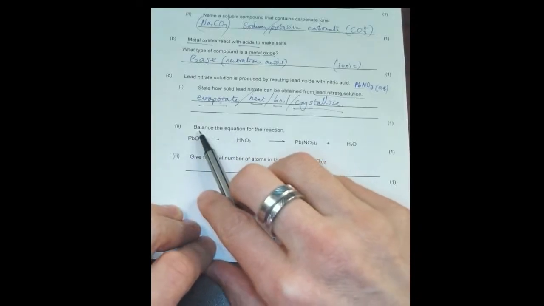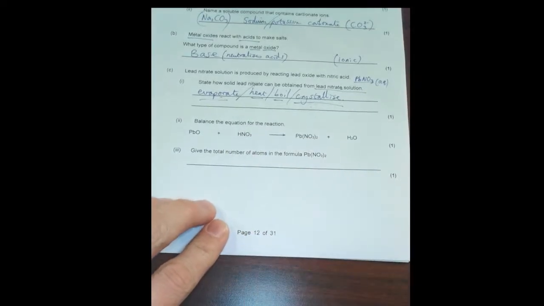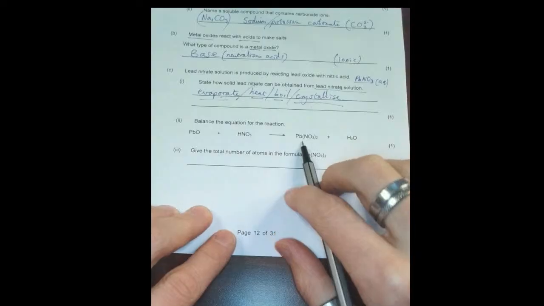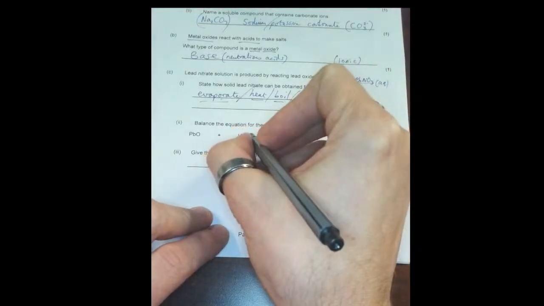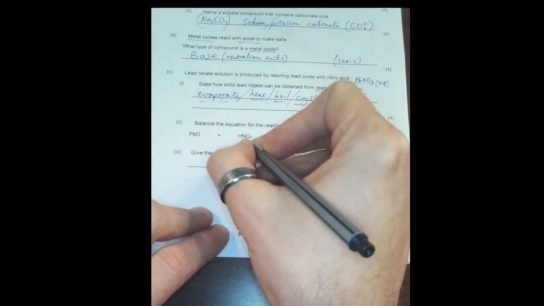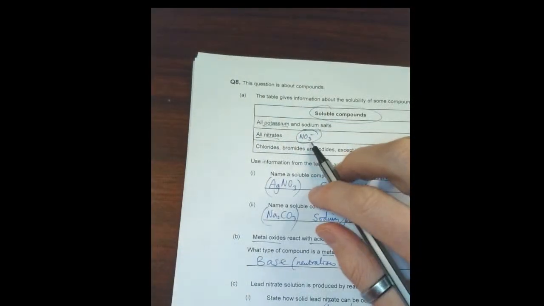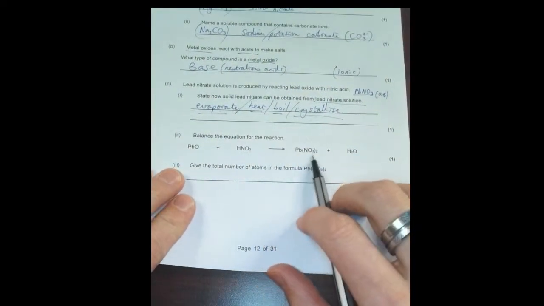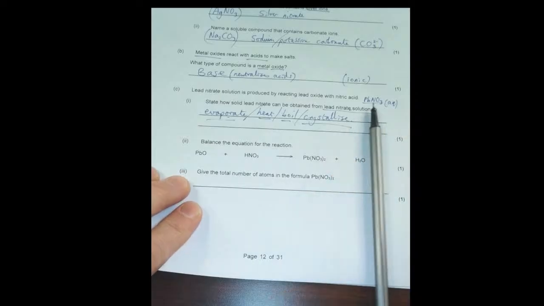I don't even know. Balance the equation for the reaction. So here we go. Top tip for balancing an equation such as this. Can you see how there's an NO3? This is called a complex ion. We talked about nitrate, yeah, we had nitrate up here. So that's a complex ion. When you've got a complex ion in a reaction and there's a bracket outside of it, and there's a 2, it means you've got 2 NO3s.